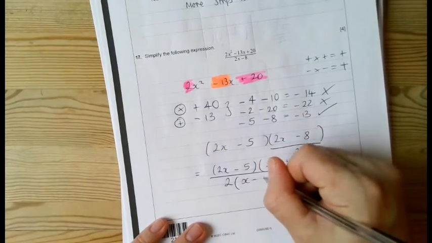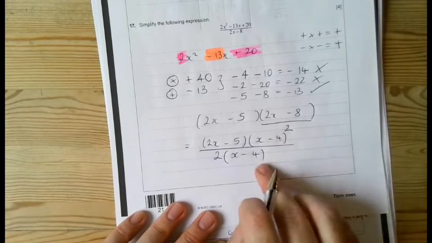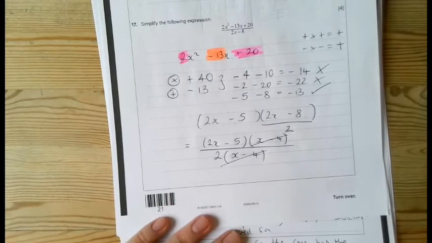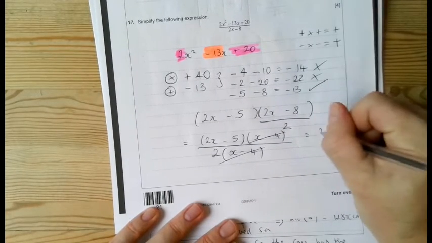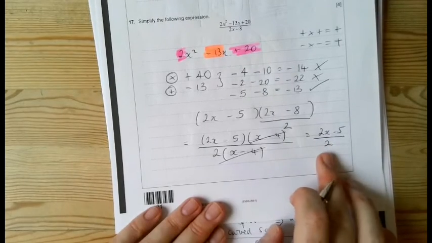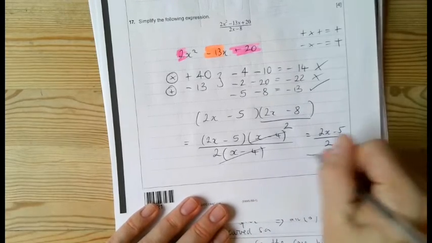And then I'm going to get x minus 4 there, okay? Now you'll see on the top and bottom I have x minus 4 in both, so I can divide through by x minus 4 and they cancel out, leaving me with 2x minus 5 divided by 2. Now, I do not say, oh look, that 2 cancels down and get x minus 5. That's it, that answer is done, that's finished.